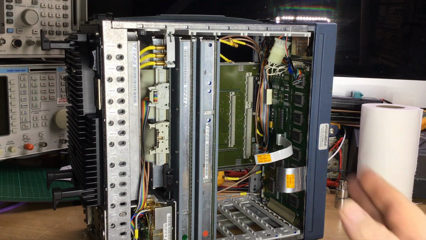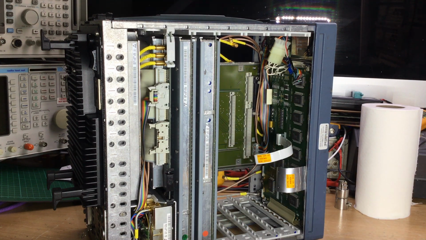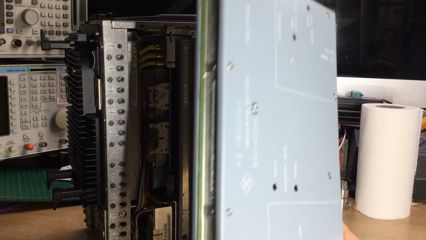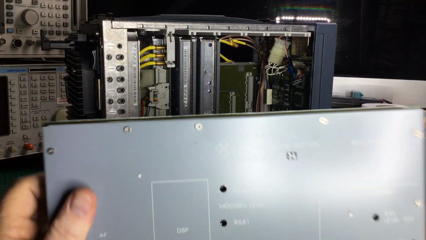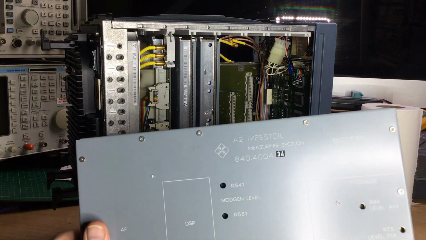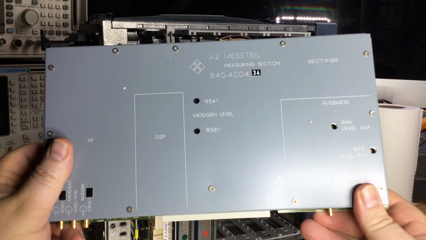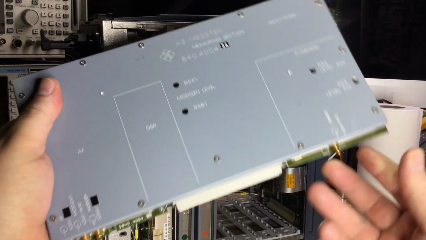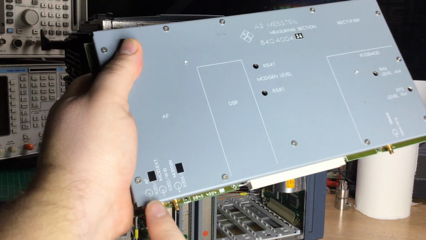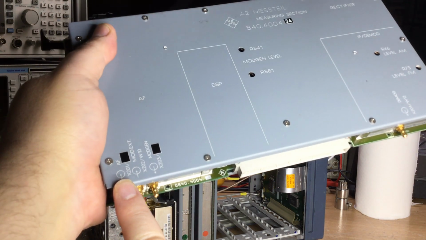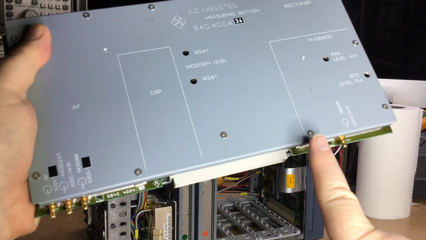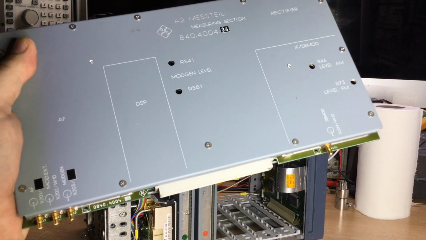And the other module, which sits behind that, more towards the back of the unit, so it's sort of a second module that's fitted in, is this one, which is entitled the measuring section. So this module is the measuring section. Now you'll notice that on all the modules there are these legends which go into detail of which connectors go to which sockets.